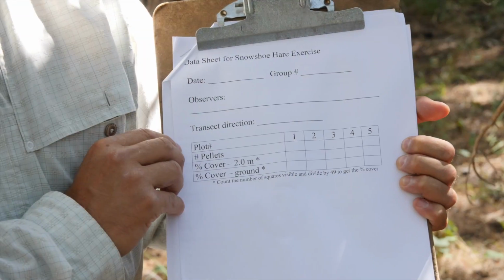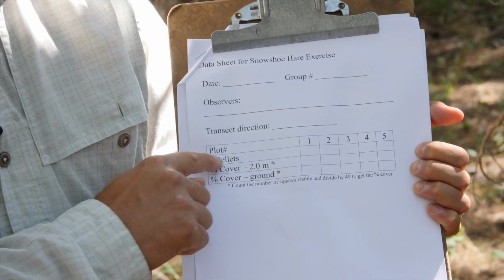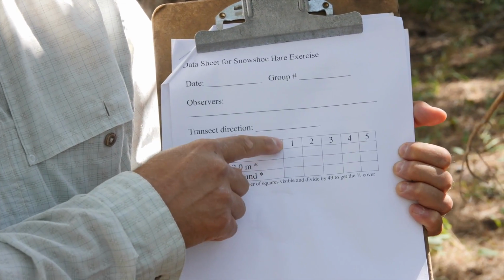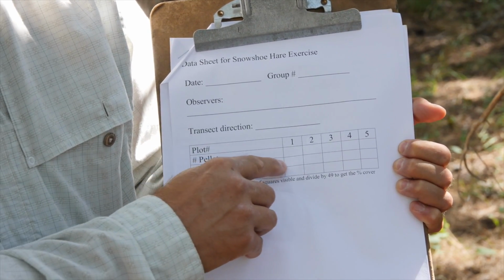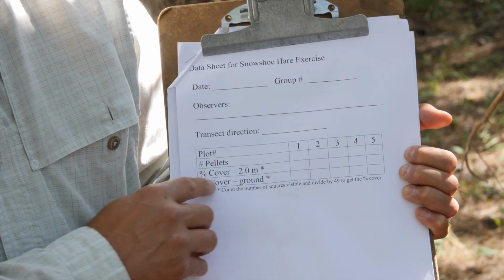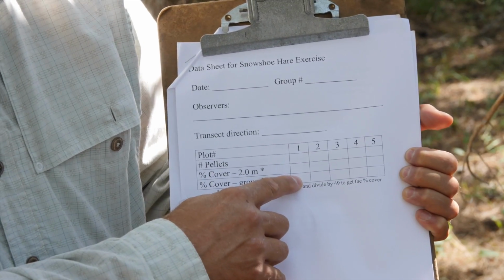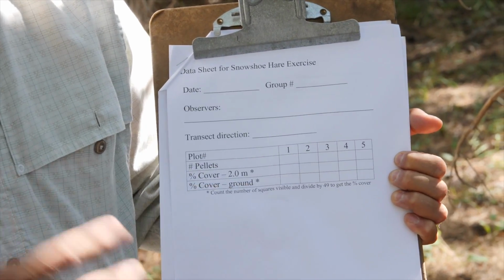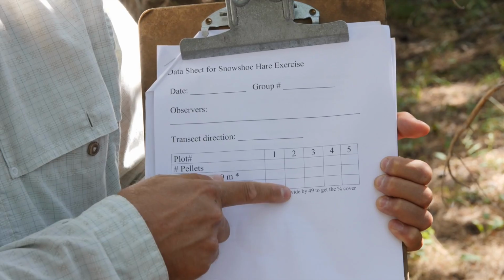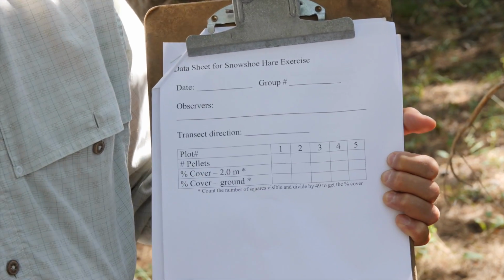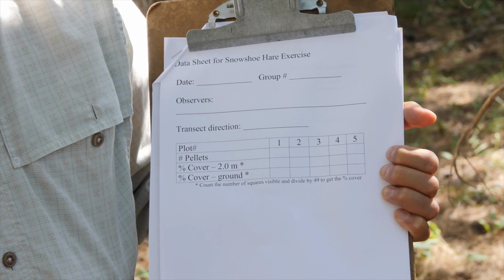Okay, so we just finished sample number 1, and so we counted the number of pellets. We're going to fill that out here at the top of the column. We estimated the number of squares at 2 meters height, and we'll put that in the second row. And then we estimated the number of squares at the ground level, and that'll go here. All those 3 things together make up sample number 1. Now we're going to move down the line and collect sample number 2, sample number 3, 4, and 5 at those 5, 10, and 15 meter increments along our transect.